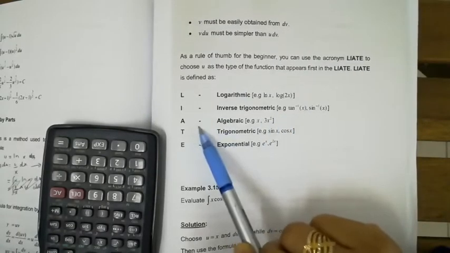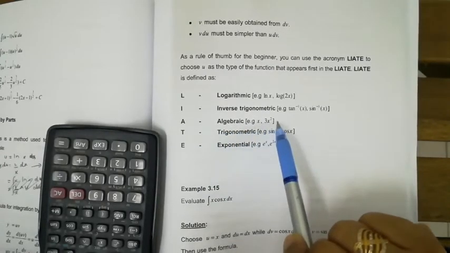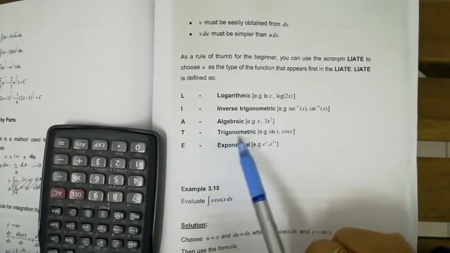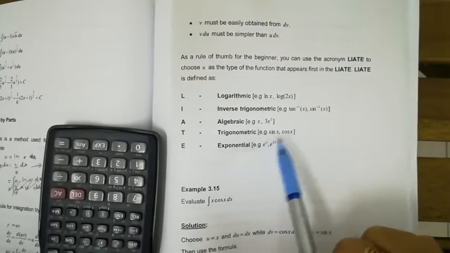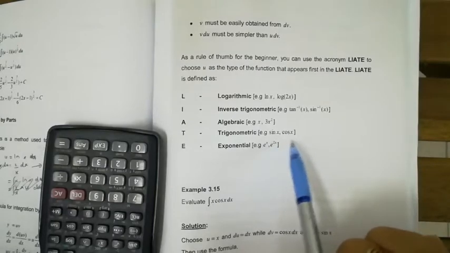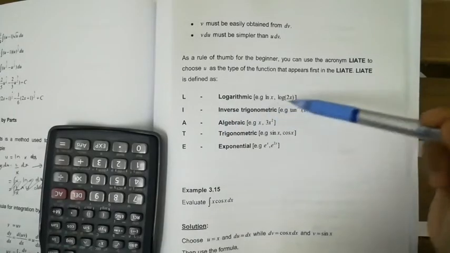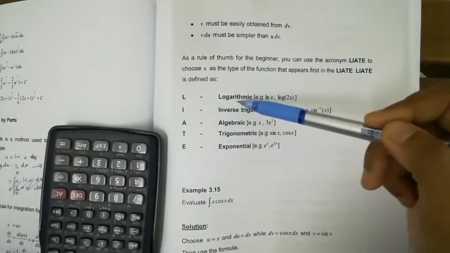Next is the algebraic term, x, 3x squared; then trigonometric, sin x, cos x; and exponential, e^x or e^2x, and so on. So the u, according to this rule, is whichever appears first.